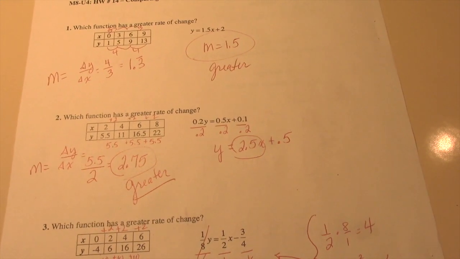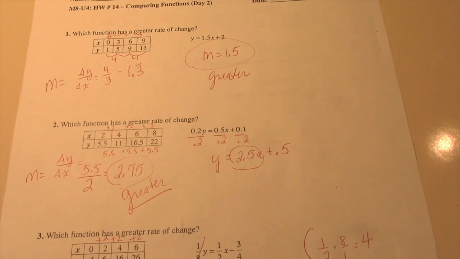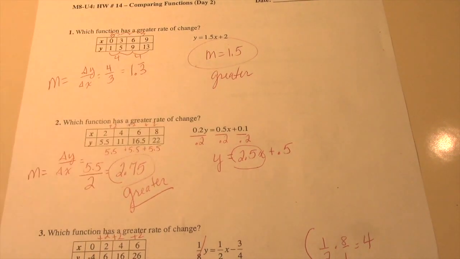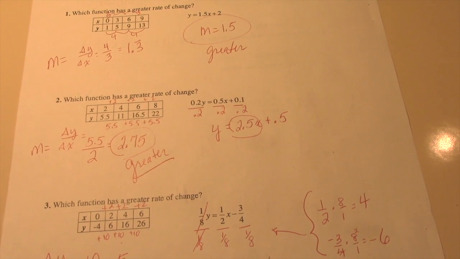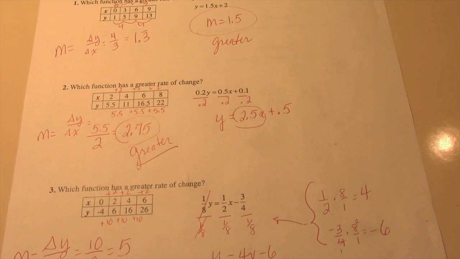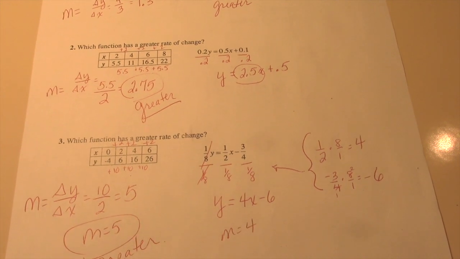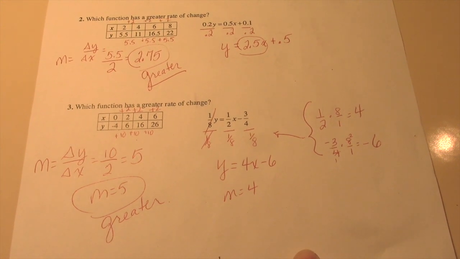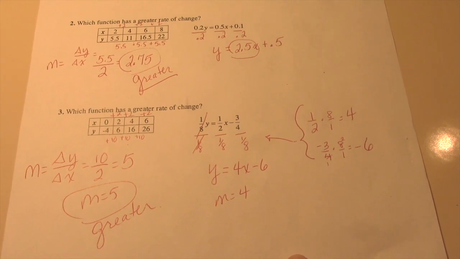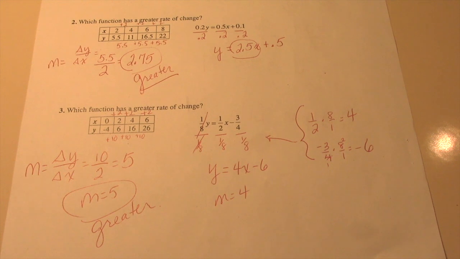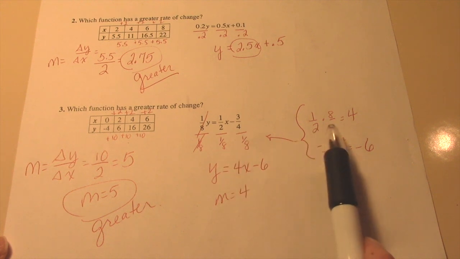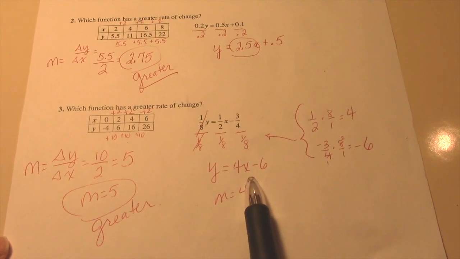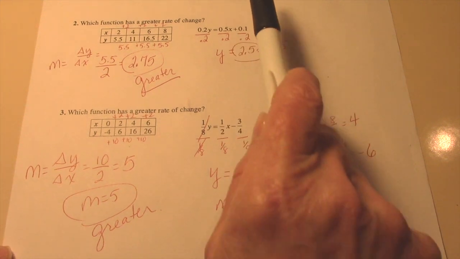Okay, so homework 14. I don't know if I filmed this or not. Which was the greater rate of change in each one? So we're going to take a look. Definitely would use a calculator on this. Remember on the bottom here, you're going to divide by 1/8, which really means you're multiplying each one of these by 8 over 1, which comes out easy. Really simplifies nicely.